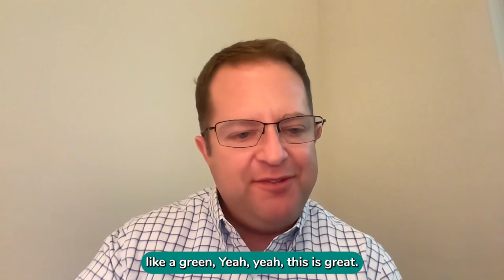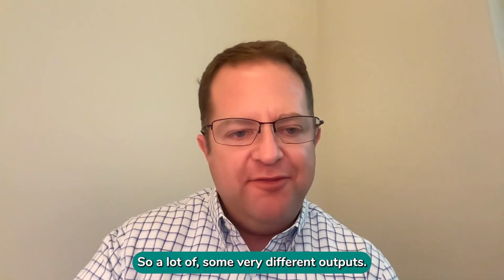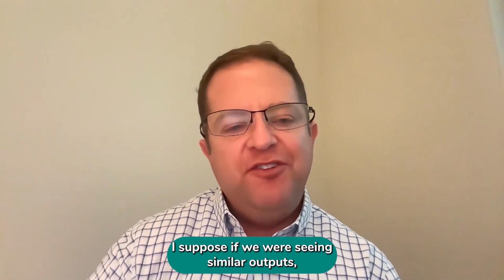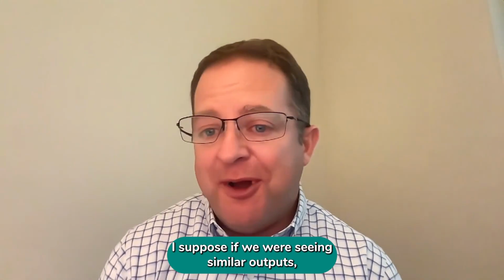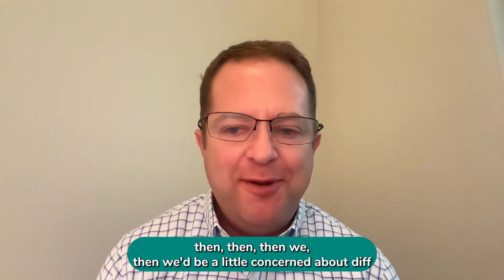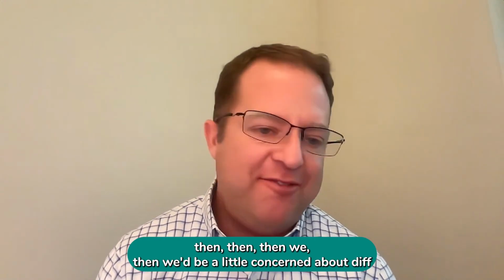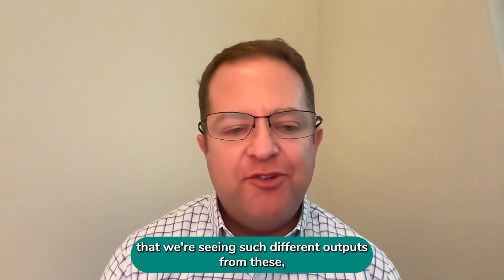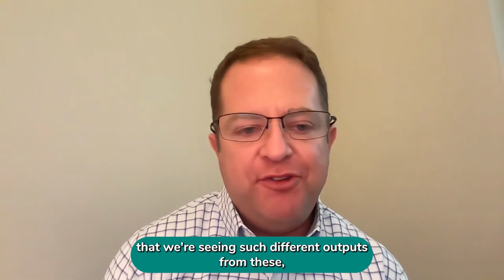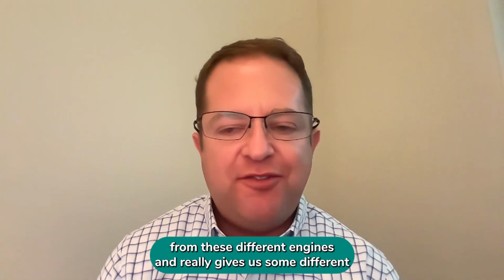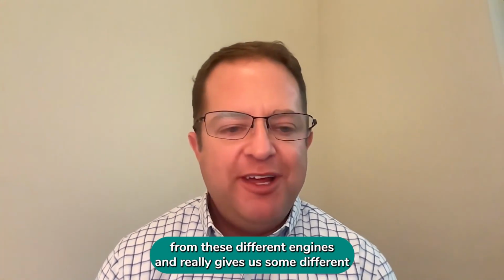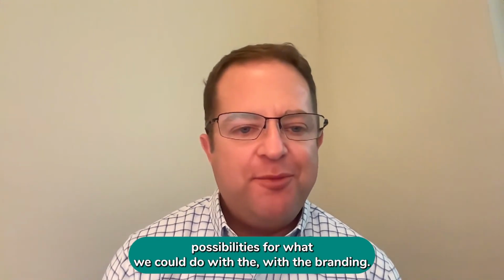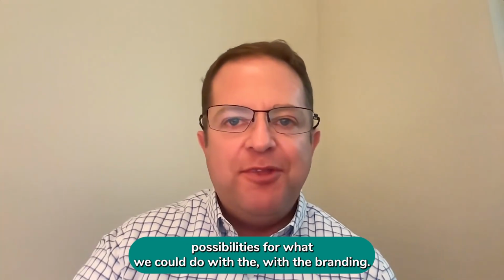Yeah, this is great. So we have some very different outputs. I suppose if we were seeing similar outputs, then we'd be a little concerned about similarities in the models. But I think it's really compelling that we're seeing such different outputs from these different engines, and it really gives us some different possibilities for what we could do with the branding.